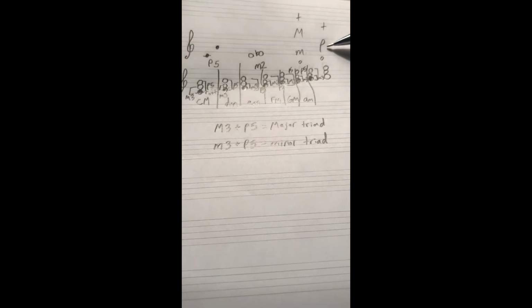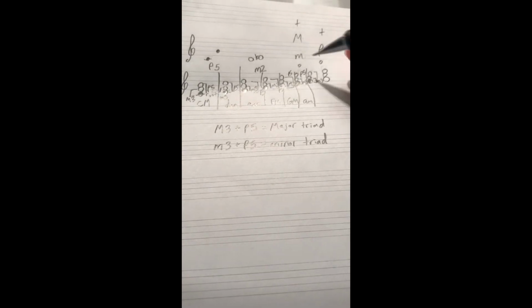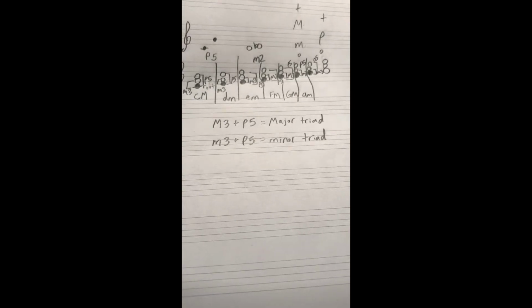So that should be a perfect interval because it's a 5. And we know 5 is either perfect, augmented, or diminished. So the fact that it's not perfect, we need to go down to diminished. So this is now going to be a diminished fifth.